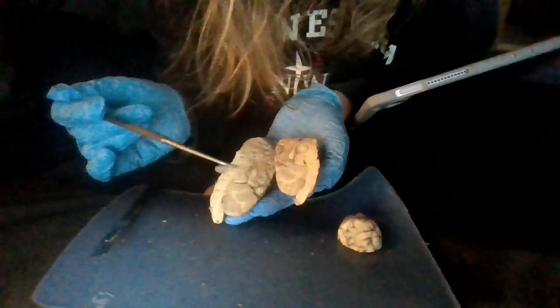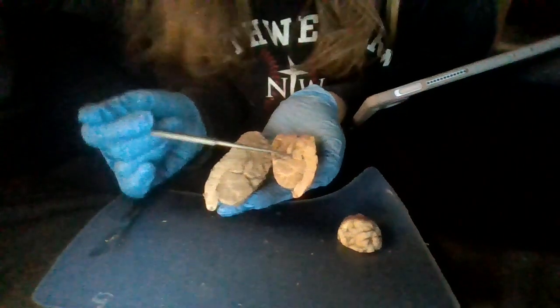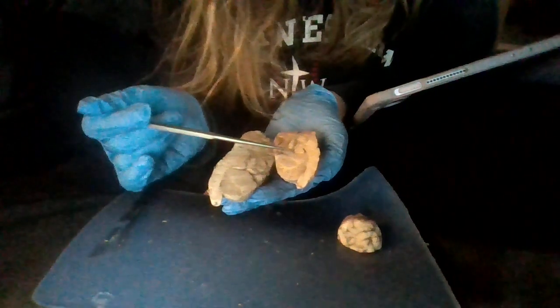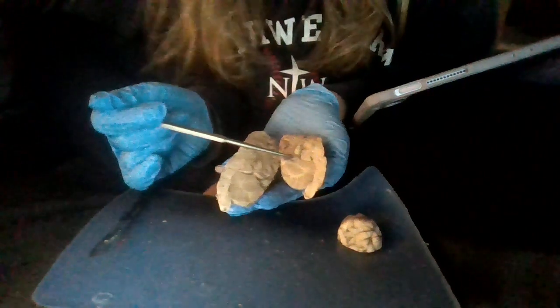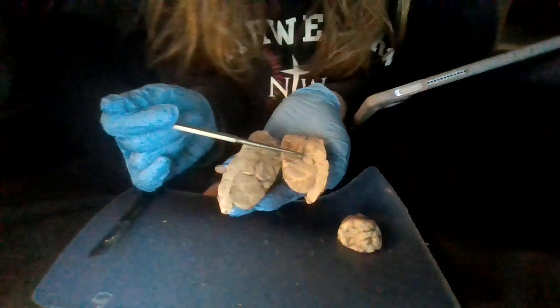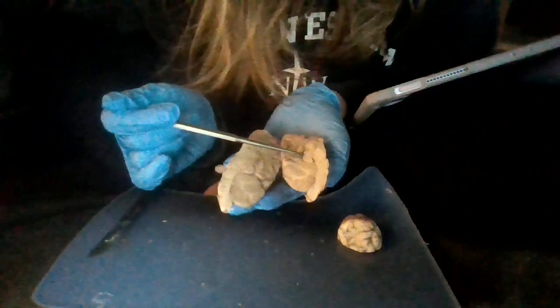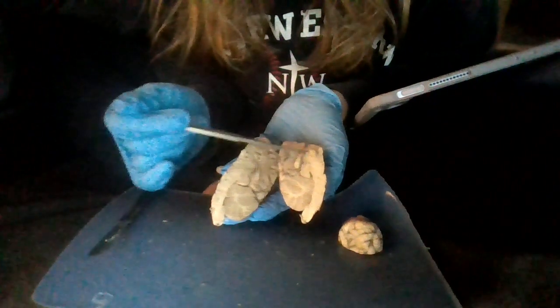And then we have our pineal body, which I believe is this piece here. But it might be this piece here. I think it's this one if I'm correct. And then we have our thalamus, which is going to be this bigger piece here.